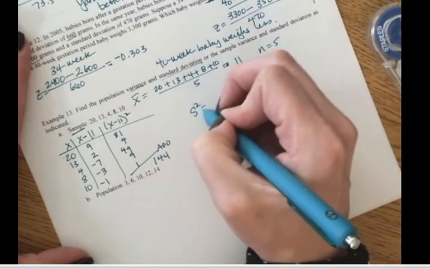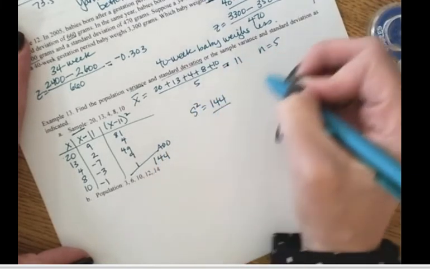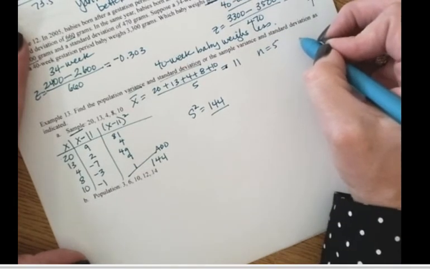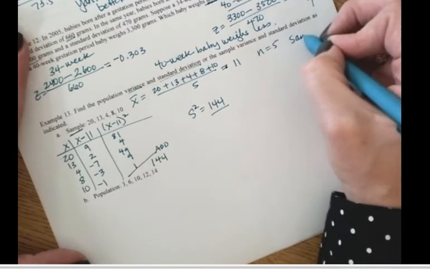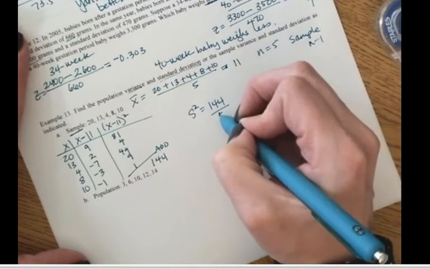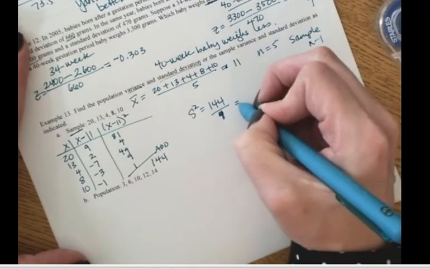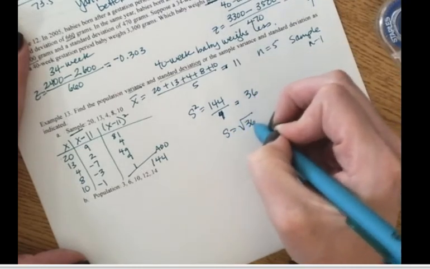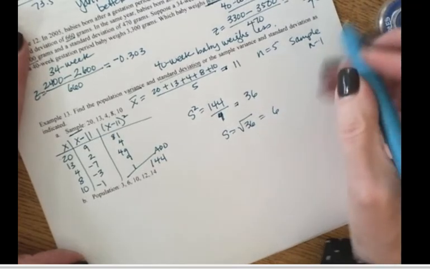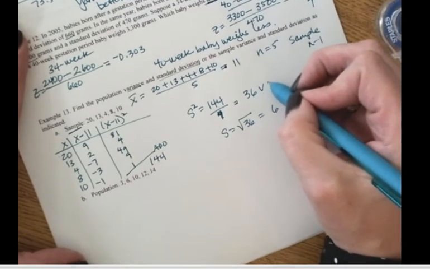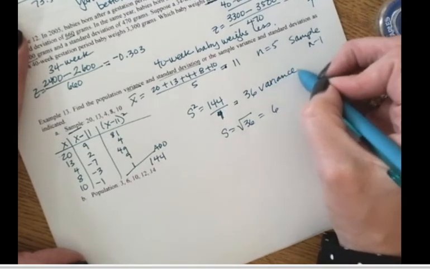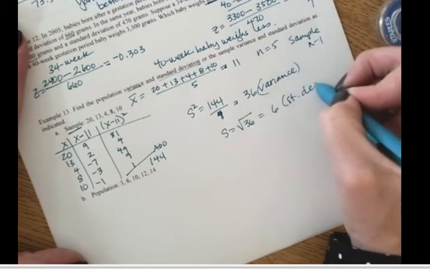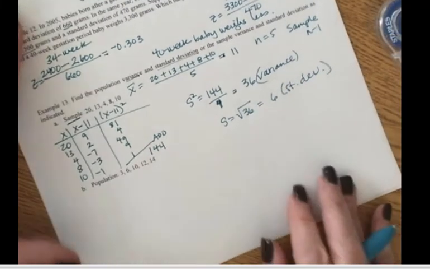So my variance is 144 divided by, remember, if it's sample, you divide by n minus 1. So if n is 5, I divide by 4, I'm sorry. So I get 36. So then S is the square root of 36, which is 6. Okay, so there's my variance. There's my standard deviation.